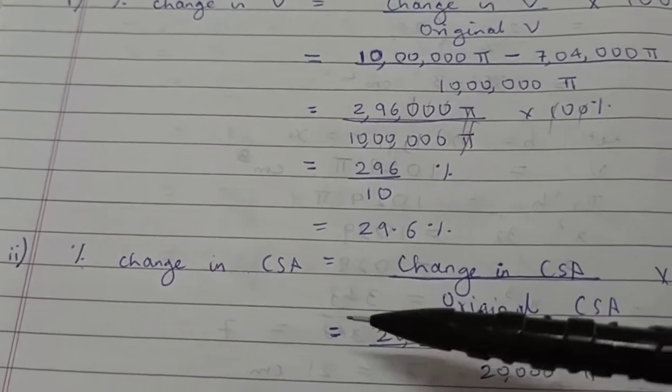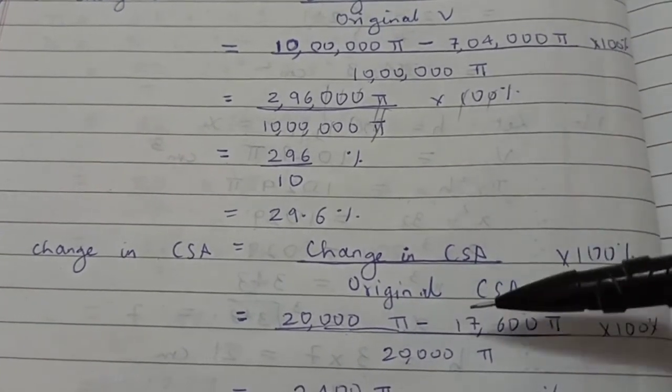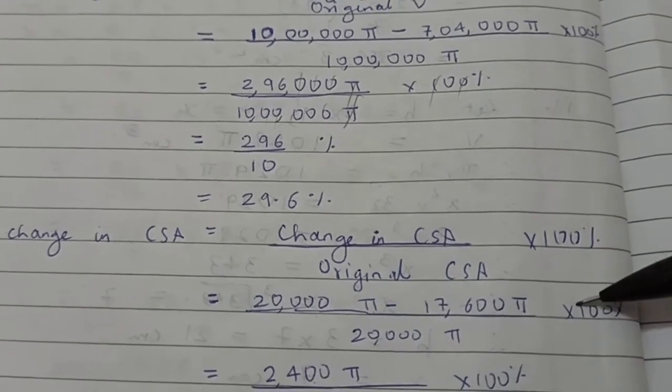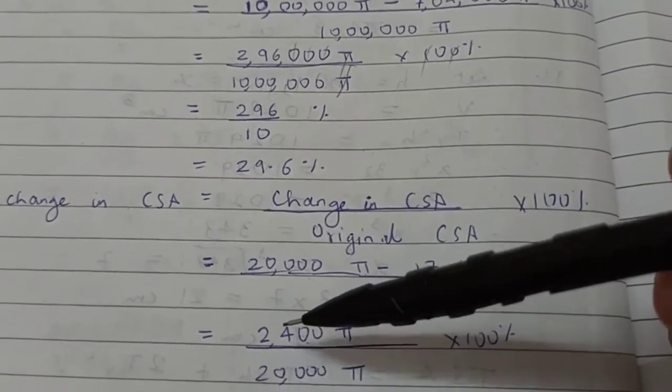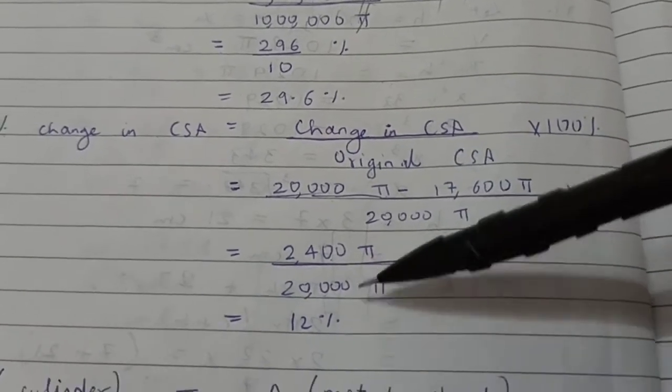Similarly, percentage change in CSA is the change in CSA, the difference in CSA from the table, upon the original CSA into 100%. So that's 2,400 pi upon this, pi cancels, zeros cancel, 12% is the answer.